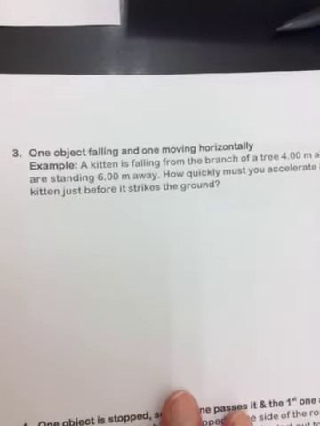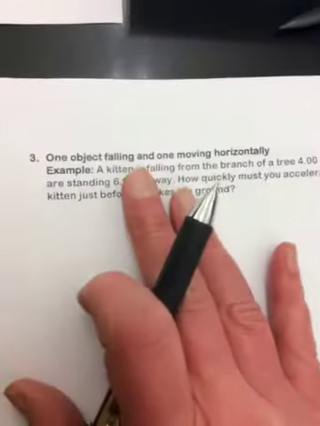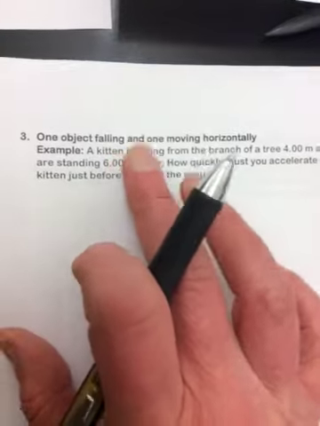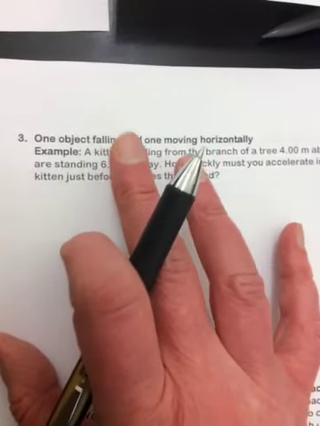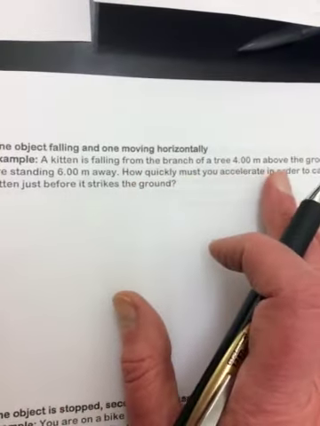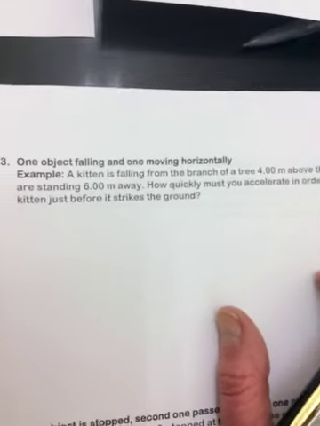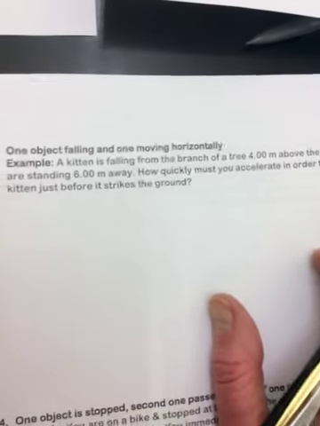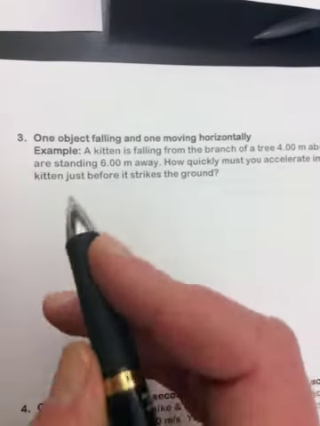Okay, last night I asked you to do the third example on the multiple step kinematics problems. Okay, so this one is an example of when one object's falling and one's moving horizontally. In this question, a kitten is falling from the branch of a tree 4 meters above the ground, and you're standing 6 meters away. How quickly must you accelerate in order to catch the kitten just before it strikes the ground?